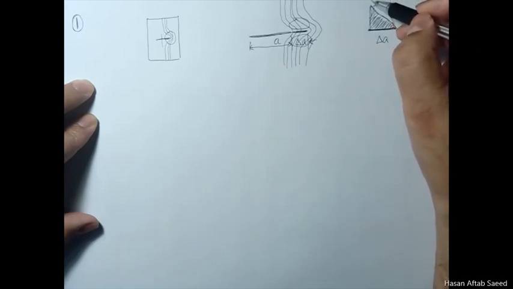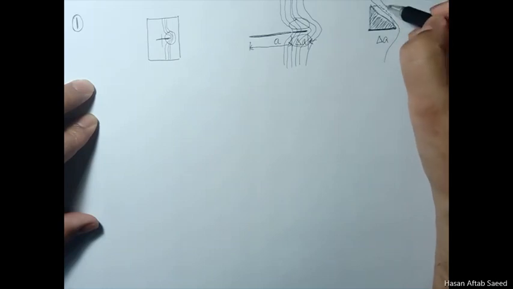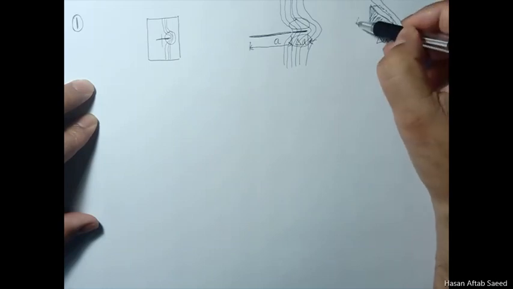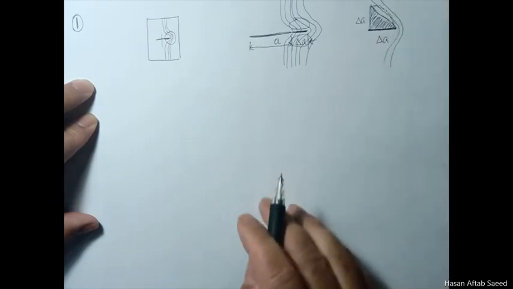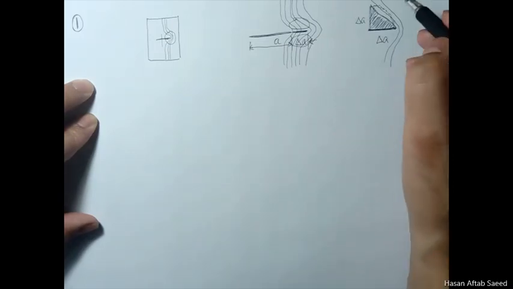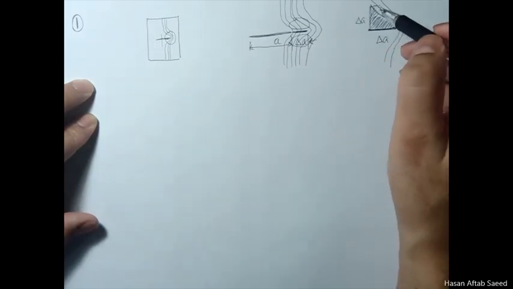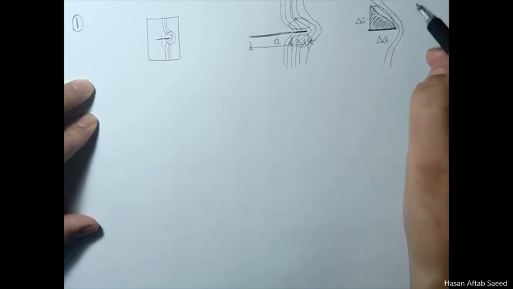So in other words, the stress trajectories now have to pass like this. If this is delta A, this is also delta A. So how much energy is released? Obviously, it will be a function of how much stress and strains are there.